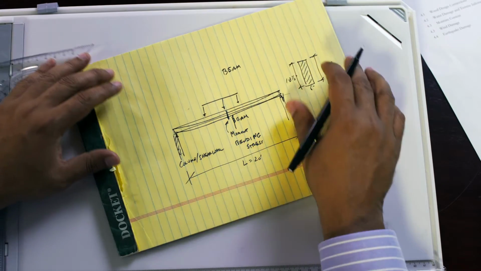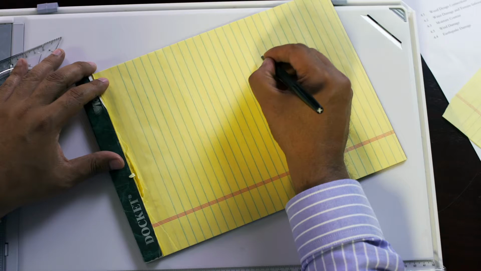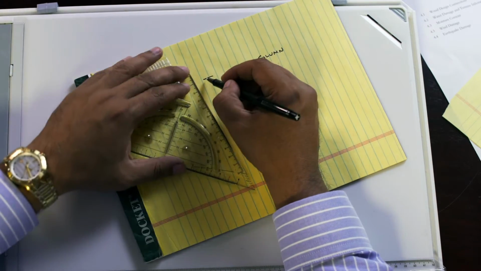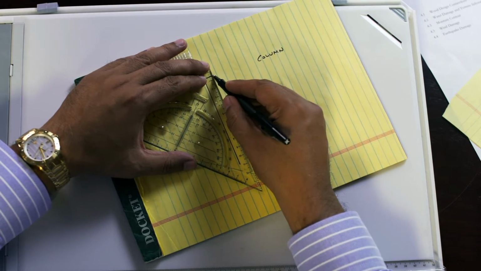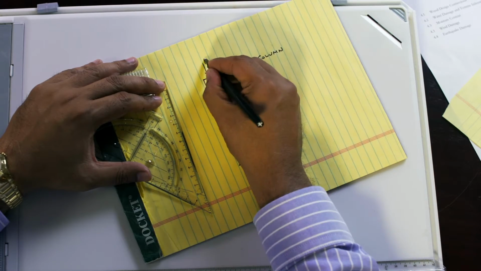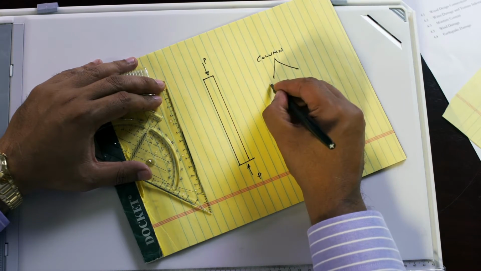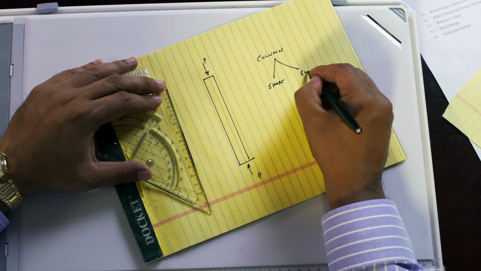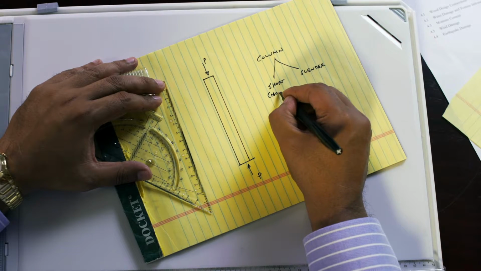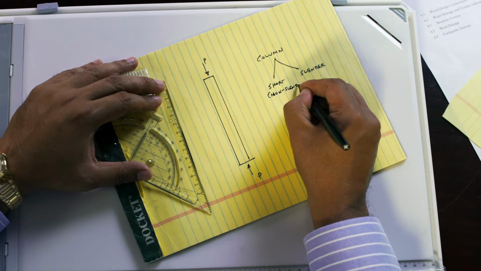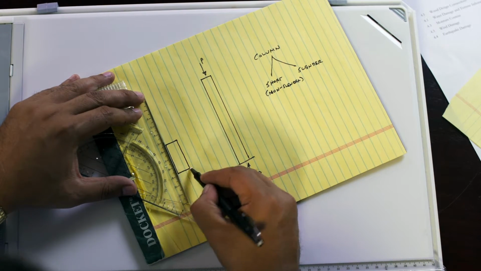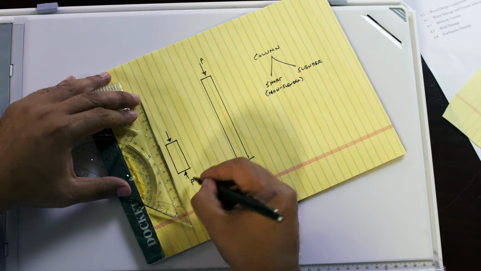So that's a beam. A column is a vertical member that takes axial load. And columns are separated into 2 categories: short columns and slender columns. Short columns are also called non-slender columns. What's the difference? A short column has a different type of failure mode.